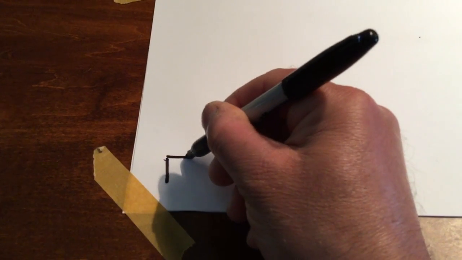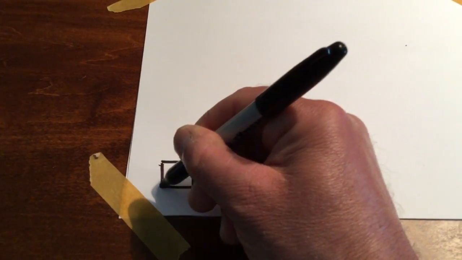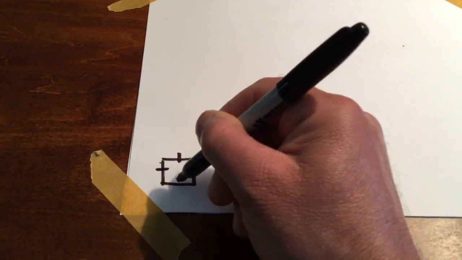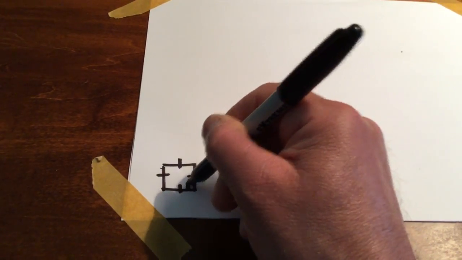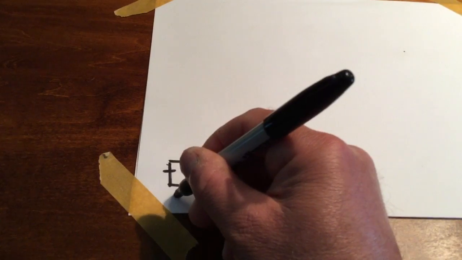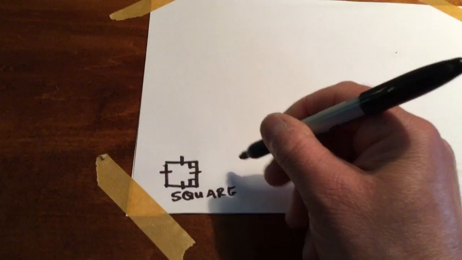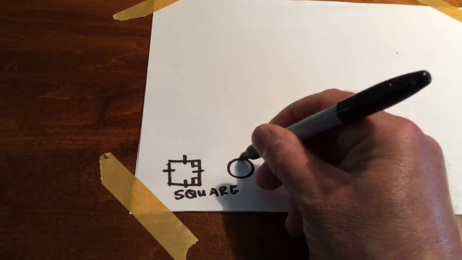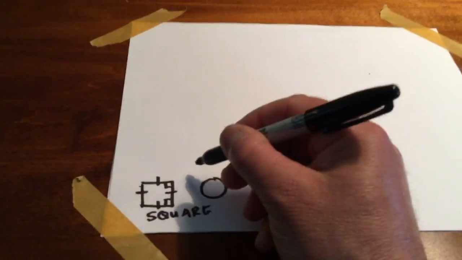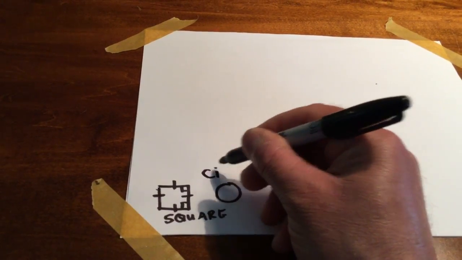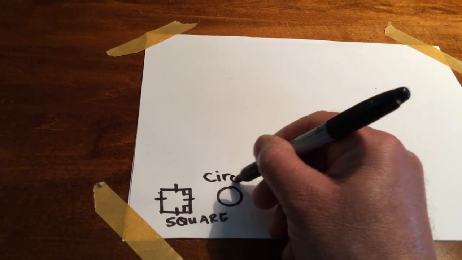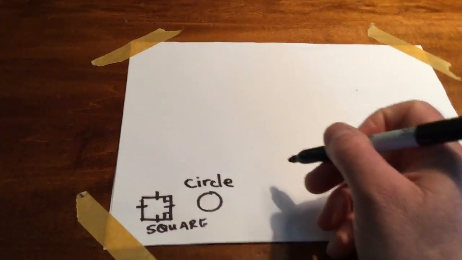So this week we've reviewed this shape, and the one where all four sides are the same and all the corners are the same is a square. And then the one that's perfectly round is a circle that we spell with a C for some reason. I don't know why. Circle.